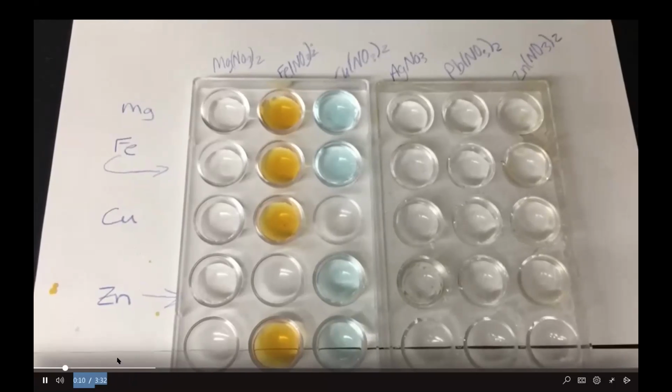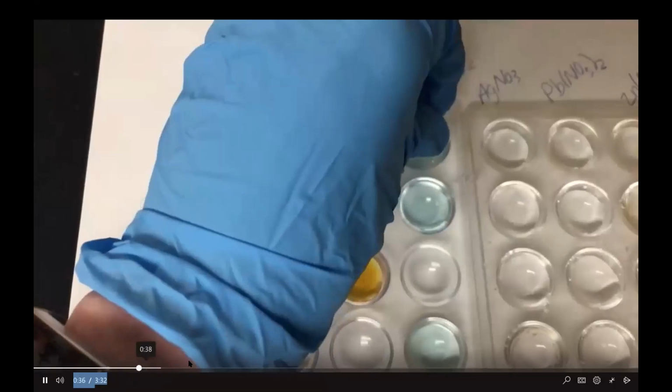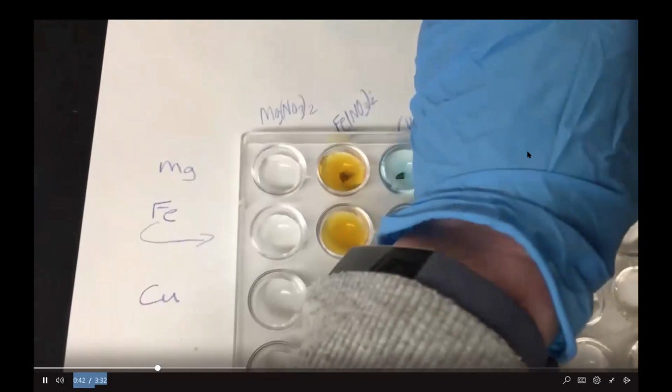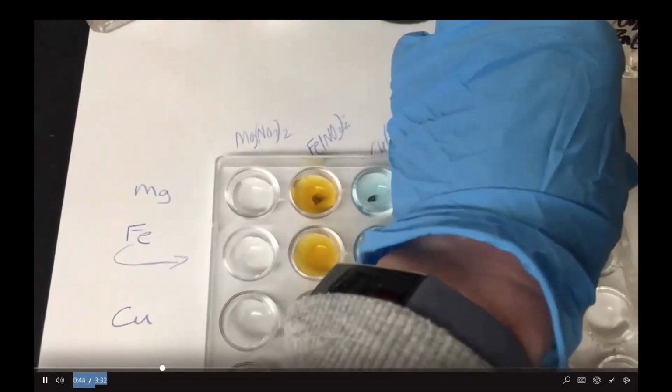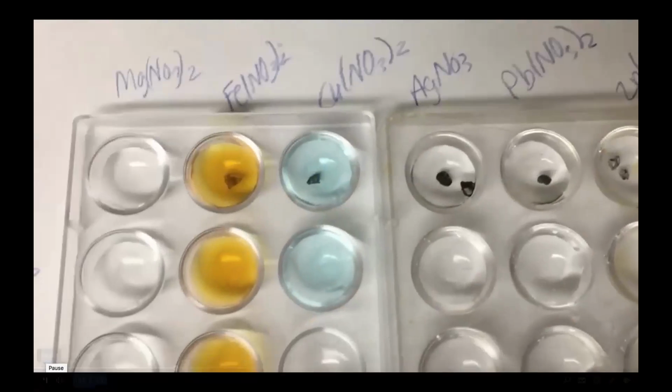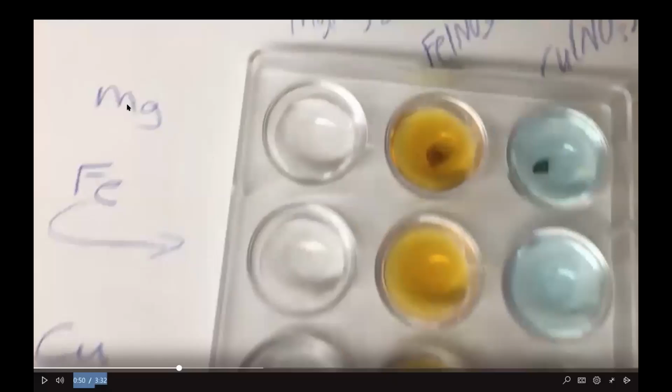So anyway, you just dump in the different kinds of metals in the different solutions. So these are pieces of magnesium going in with each of the different substances. In the first one, there's just a description, or in this video, there's just a description of them going in. And then we get back.